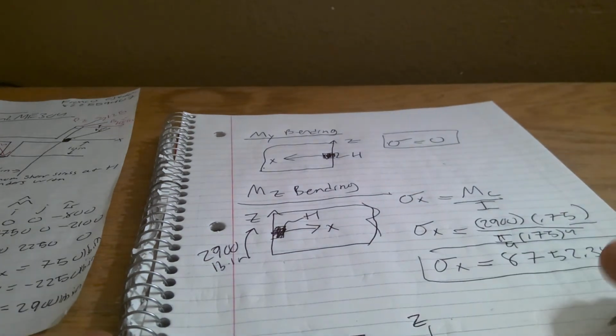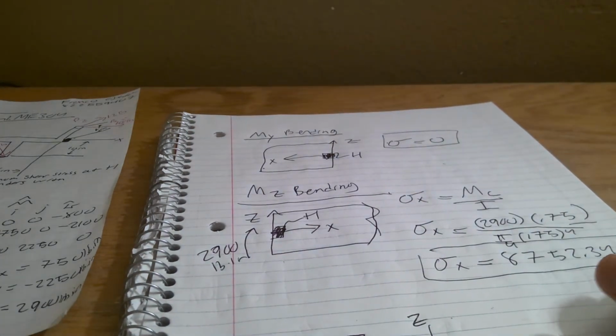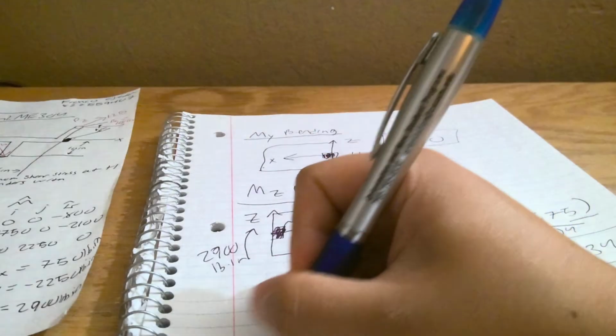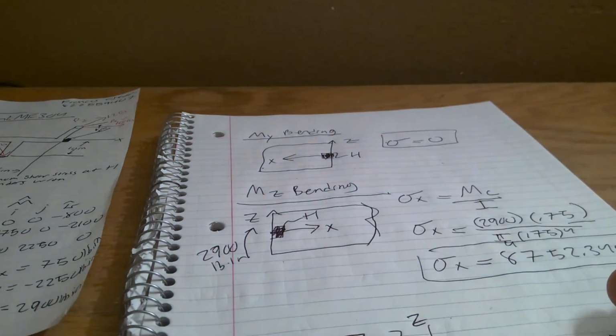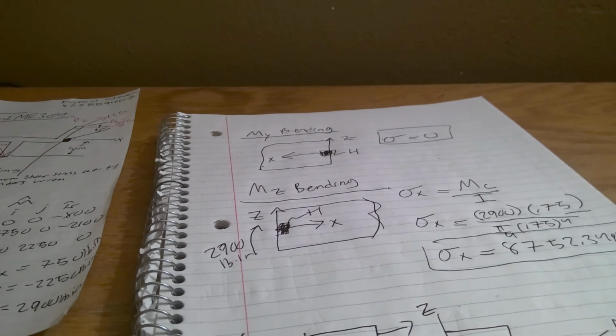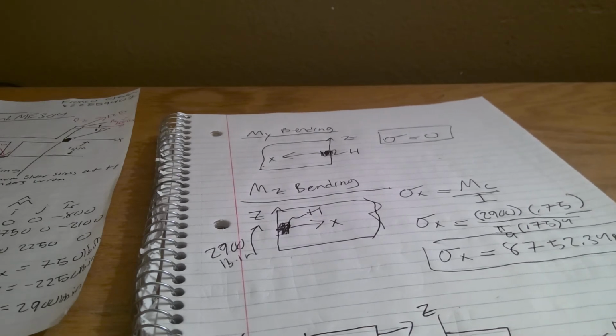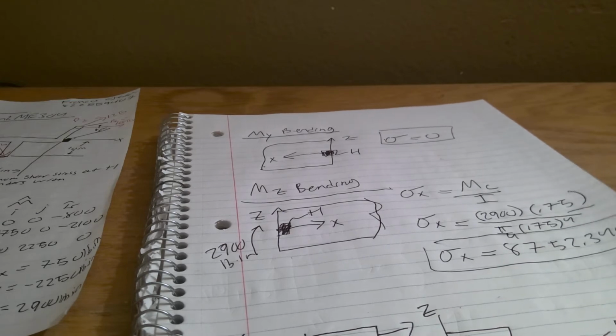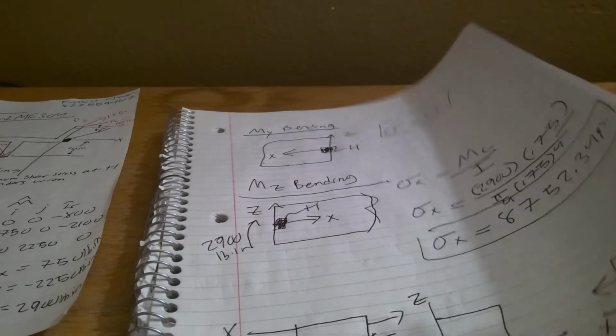Oh, excuse me, it should be this way. And then these arrows are all equal to 8752.34 psi.